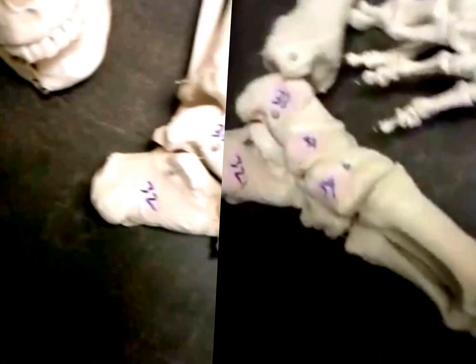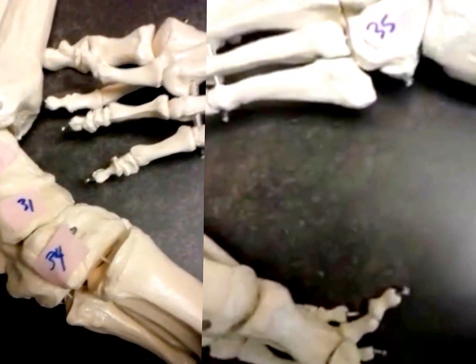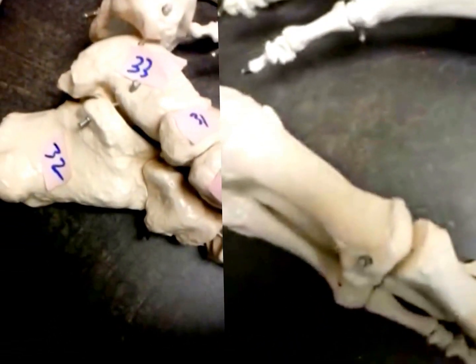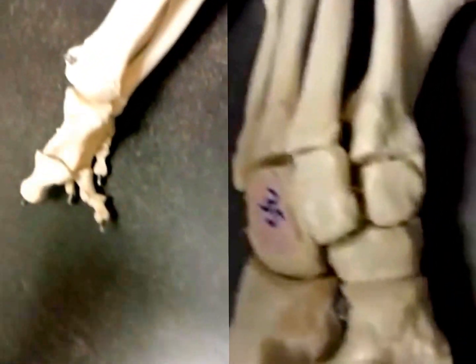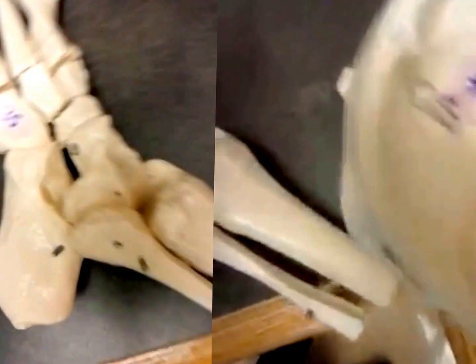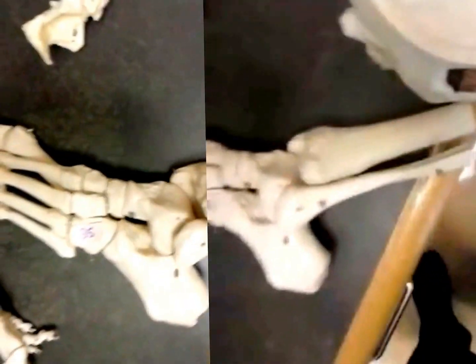Let's turn it this way now. 34 is the medial cuneiform. 35 is the cuboid. True or false? 35 is the cuboid.